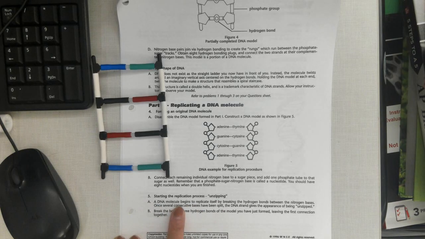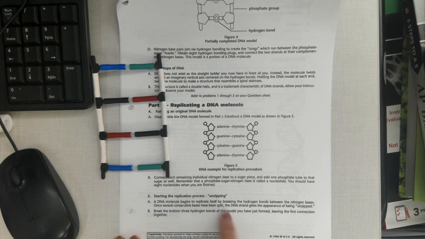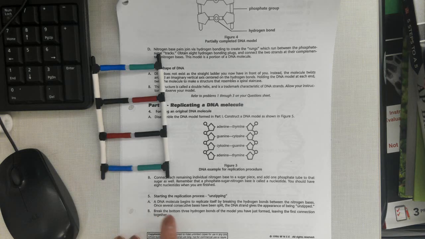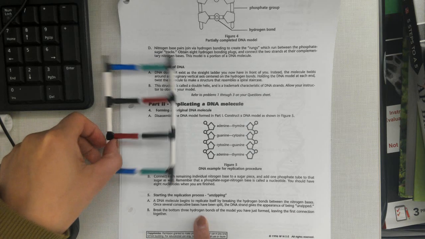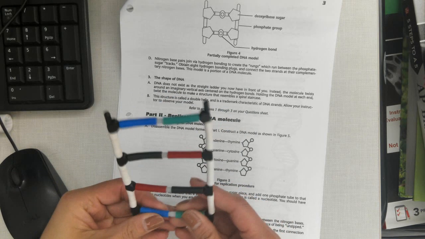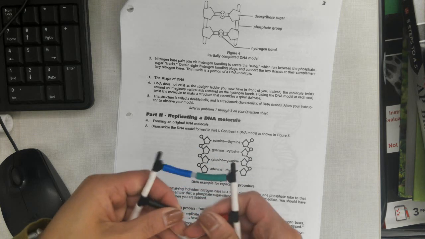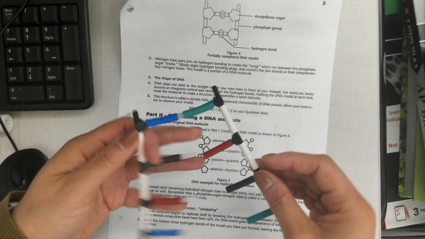So remember, a DNA molecule begins to replicate itself by breaking the hydrogen bonds, okay, between the nitrogen bases. Once several consecutive bases have been split, the DNA strand gives that appearance of being unzipped. So you're supposed to go ahead and break off the bottom three bonds. And it looks like it's been unzipped.